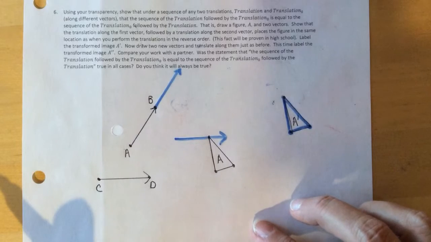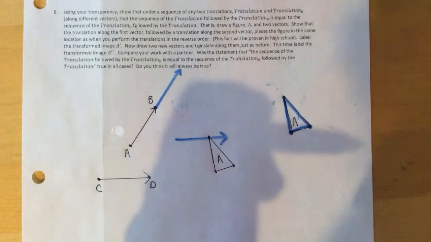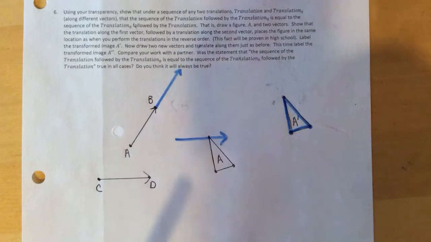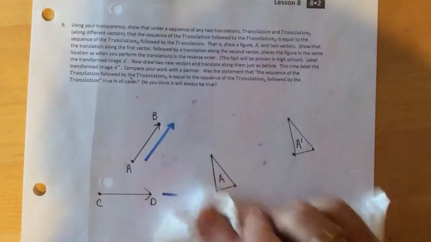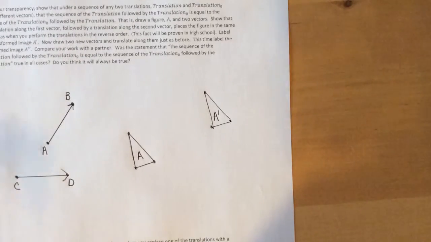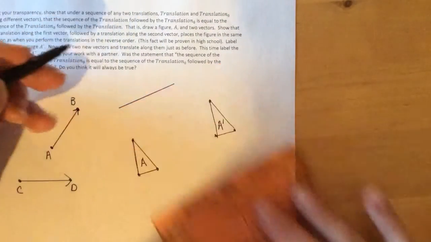And you can see that A double prime, or no, this is just A prime, again, along those two vectors, ended up in exactly the same location. Okay? All right, so if you're unconvinced or you want to be really sure, let's draw two new vectors. We're still going to use A. Let's draw one right here.